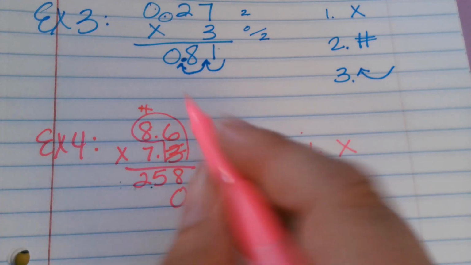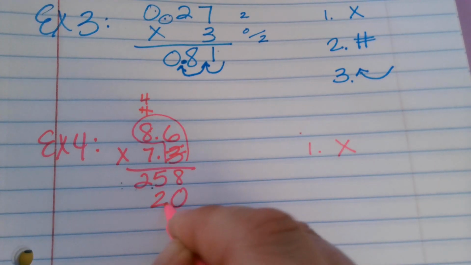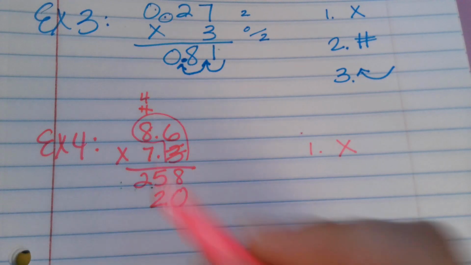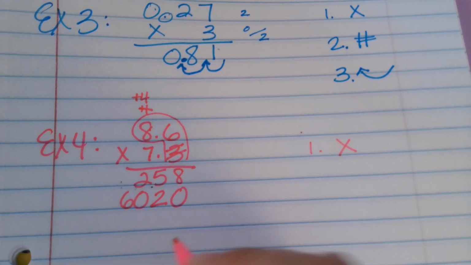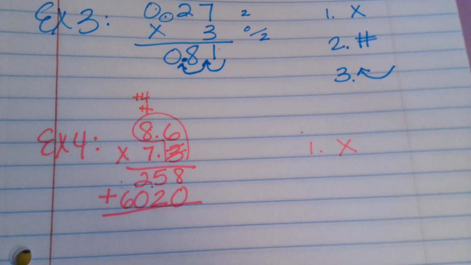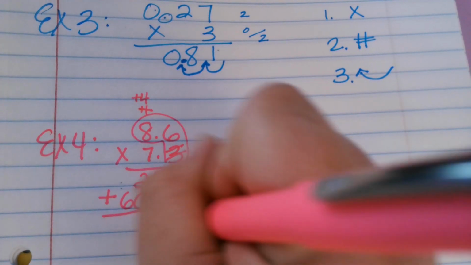Oh no, we're not waiting when you go to potty. I told you that. 7 times 6 is 42. 7 times 8 is 56. Plus 4 is 60. Everybody okay? And then we just add.